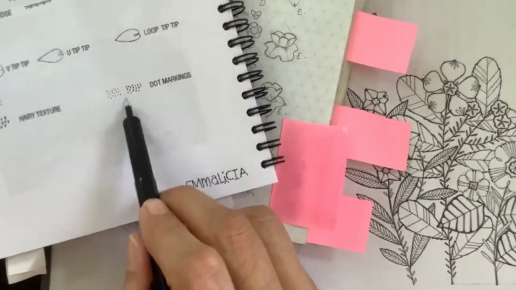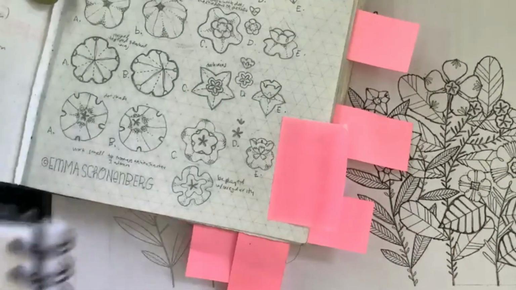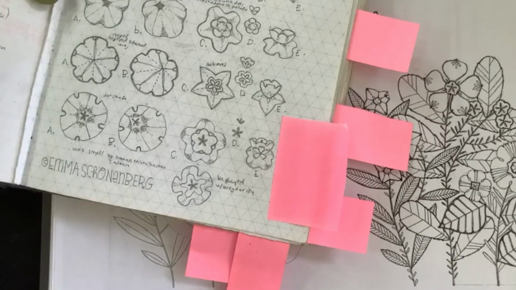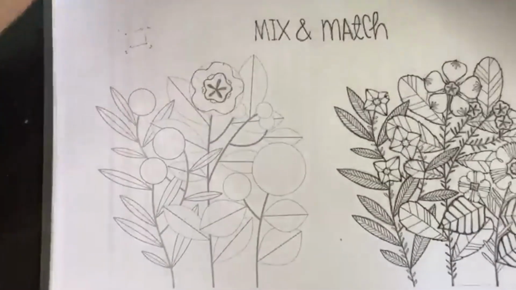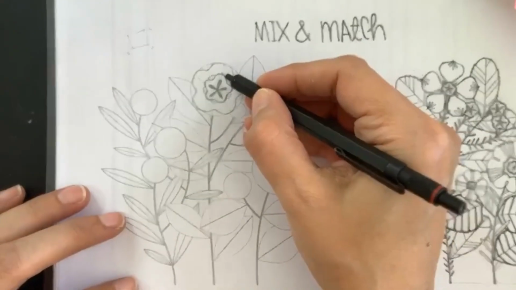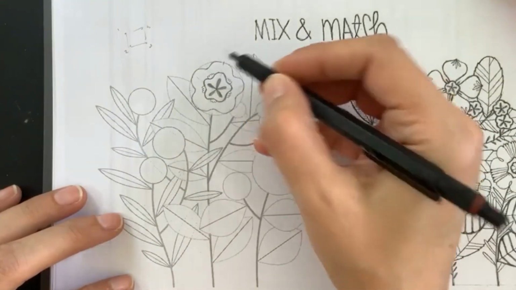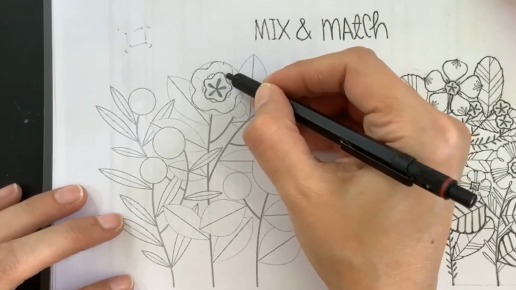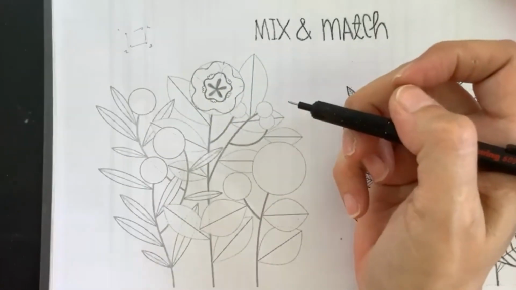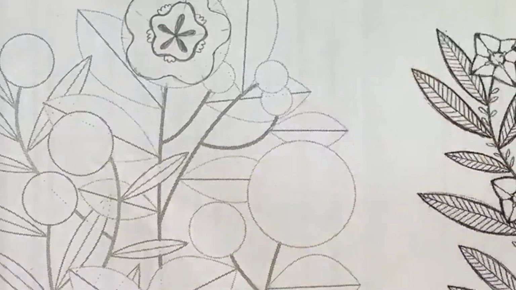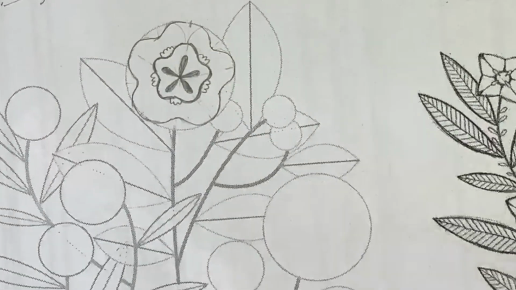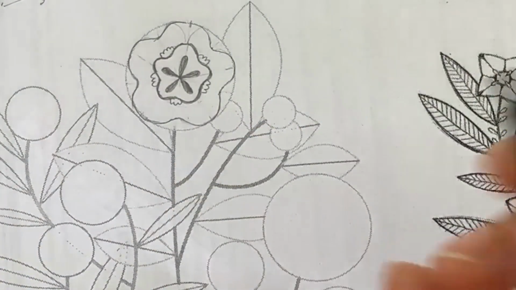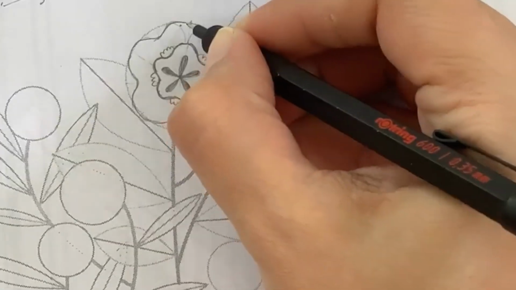So the dot markings. We're going to use that, and I'm going to use it in a V shape. It's going to go down and touch the center of the flower. So basically I'm going to fill in that shape on every one with dots. That's that simple.